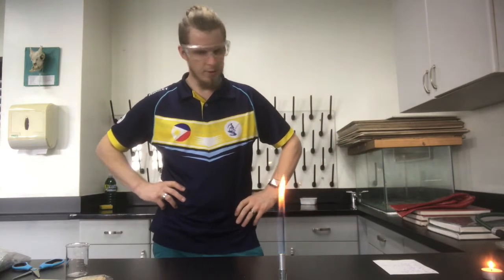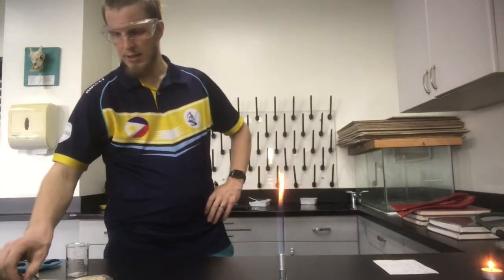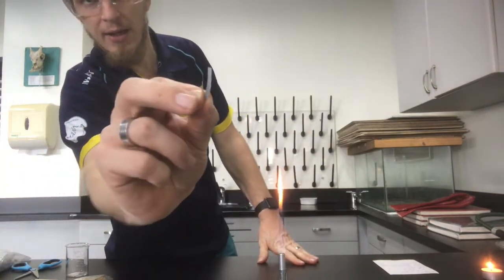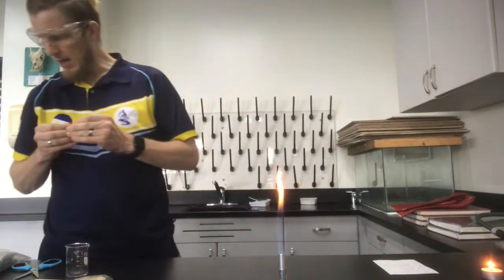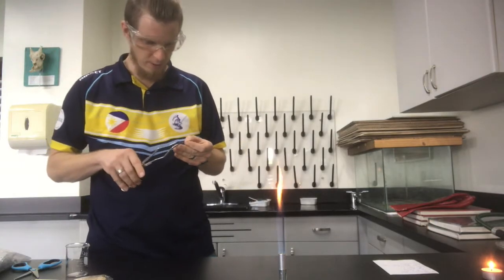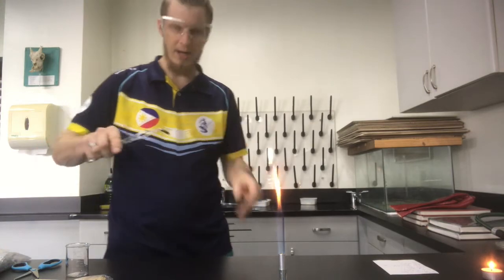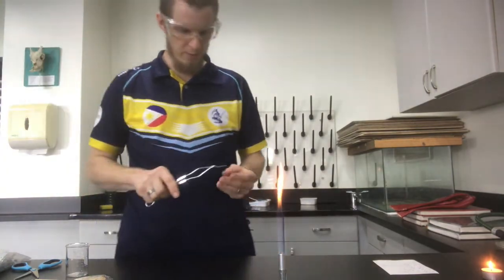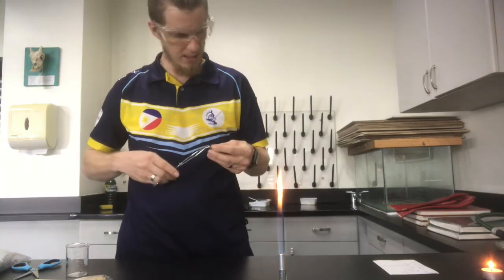The first one I'm going to do is synthesis. For this one, what I've got is, a little bit hard to see on the camera, some magnesium metal. Okay, and I'm going to make some magnesium oxide. Now, there's a little bit of magnesium oxide already on this, which is why it's more of a dull grey. If this was pure magnesium, it would be quite bright in colour.